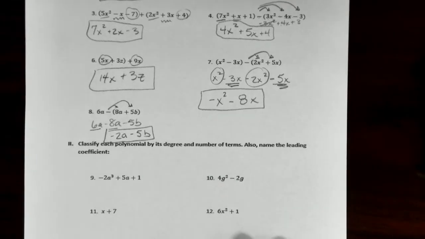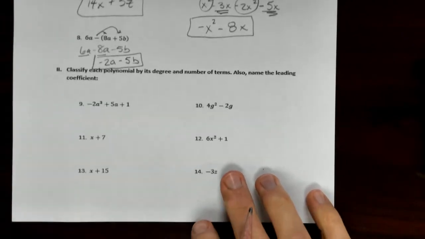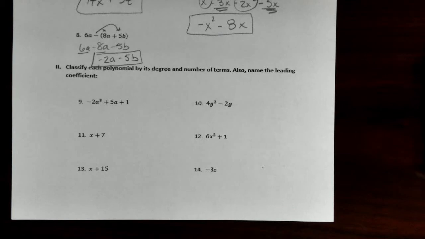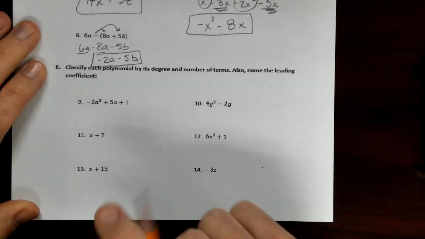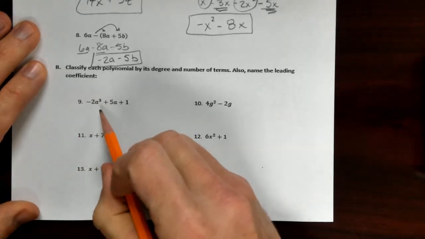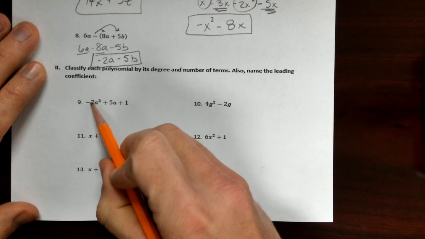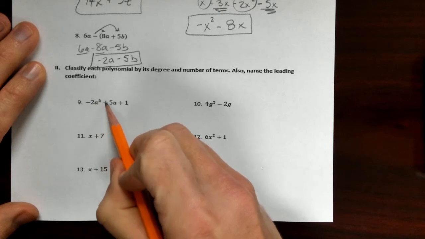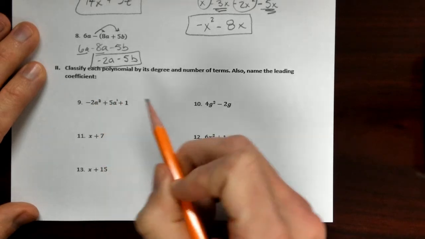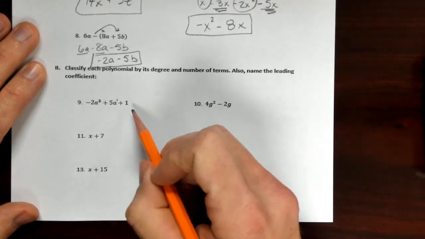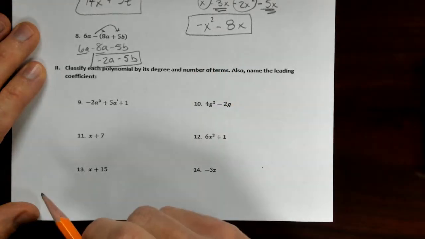Looking at section number 2, I want to classify the polynomial by the degree, the number of terms, and I want to name the leading coefficient. Now, once again, make sure that it is in standard form, so my exponents are written in descending order. So in this example, number 9, I have negative 2a to the third plus 5a to the first plus 1. I could say a to the 0, I just don't.